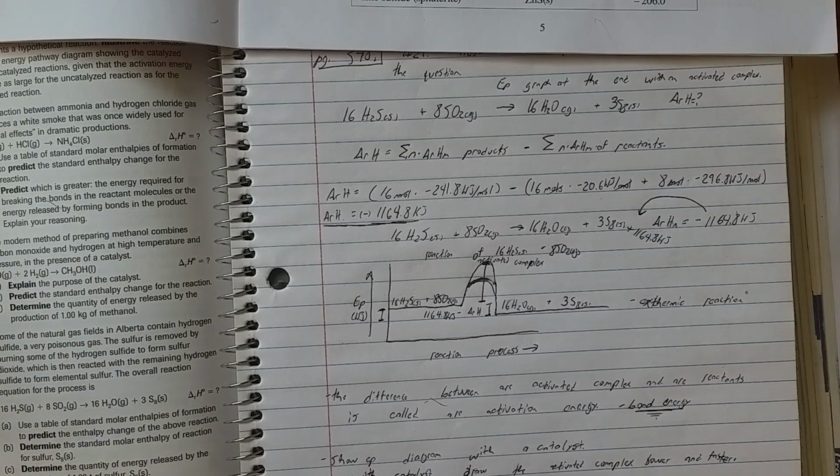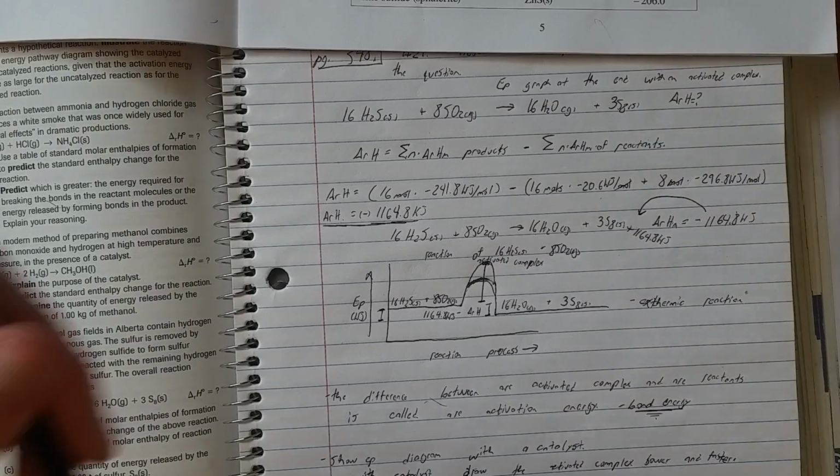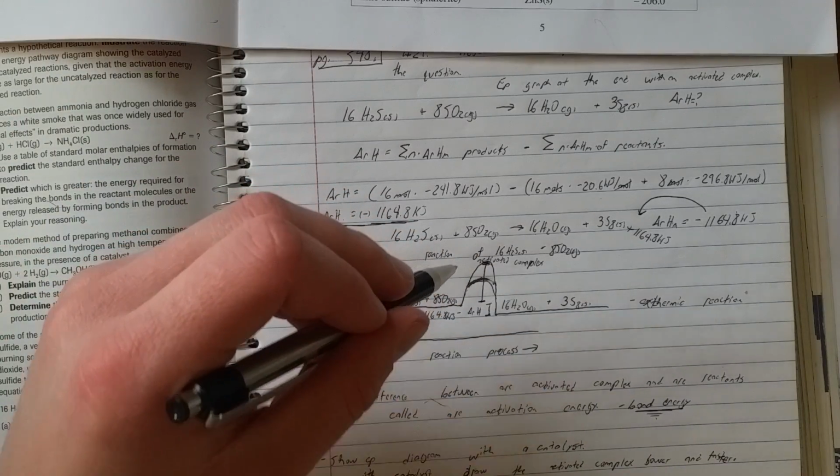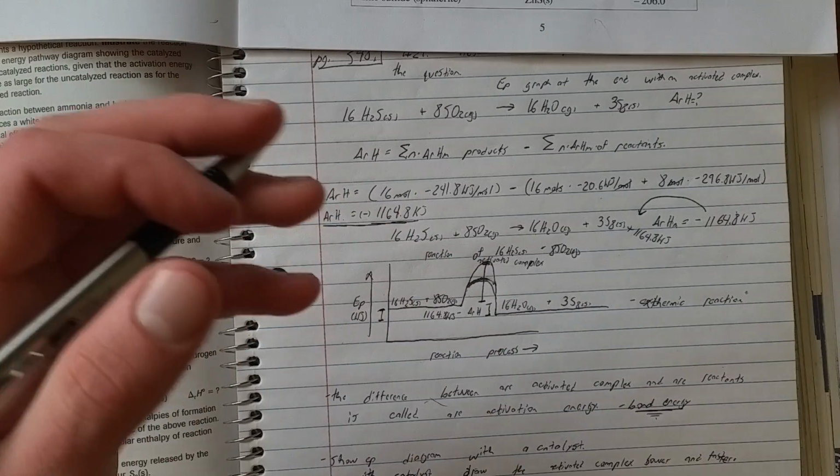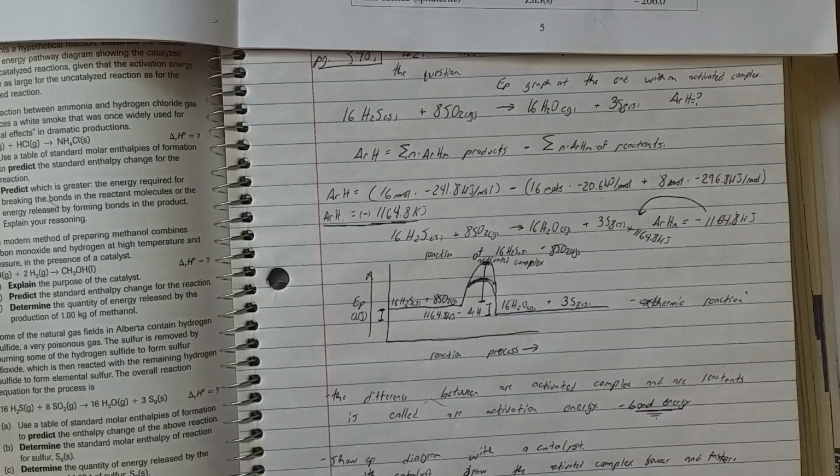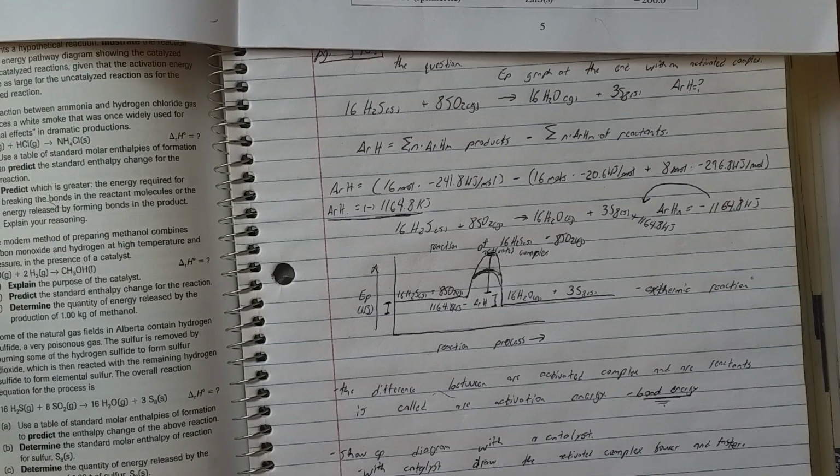Kind of going back to how to affect the reaction rate. So you'd have less energy and a faster reaction with the catalyst. And this is why a lot of industries use this for more effectiveness and less energy consumption, leading to higher products, and products as in money and wealth.